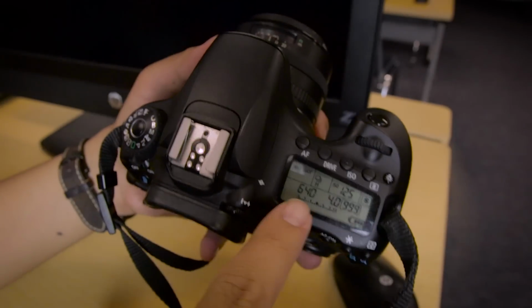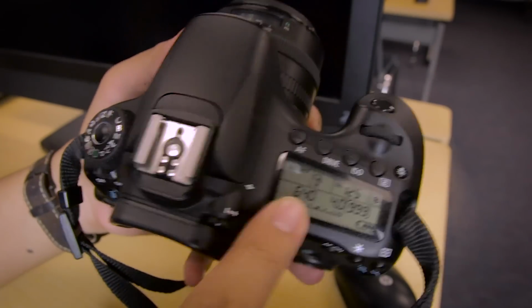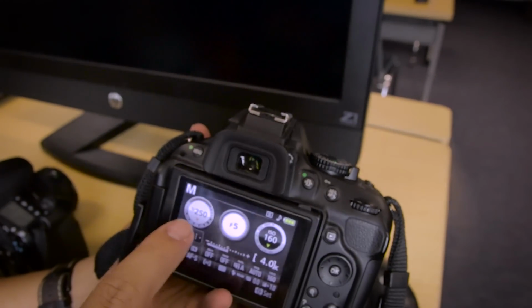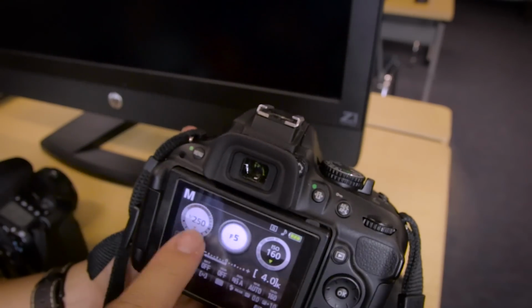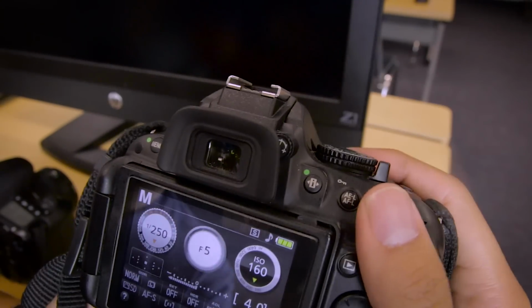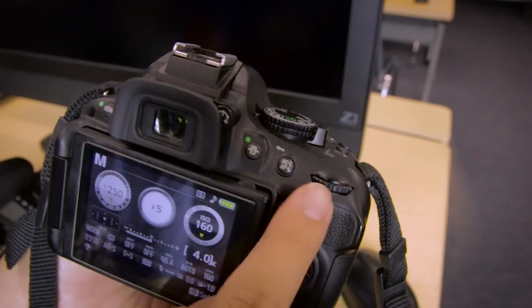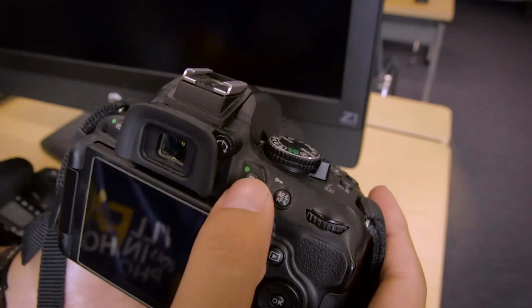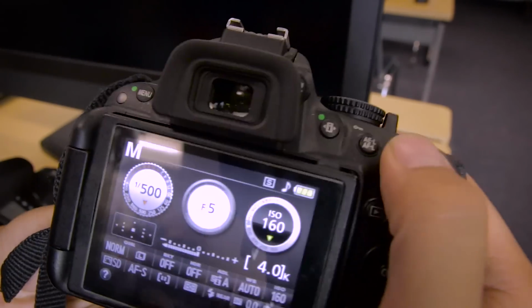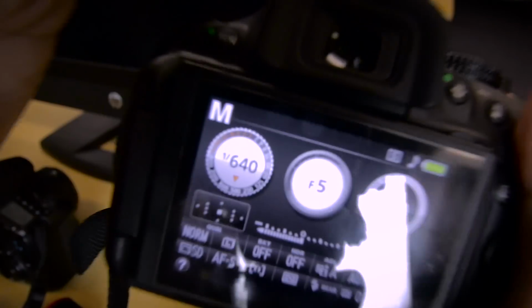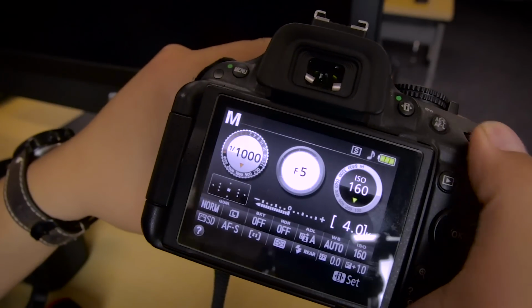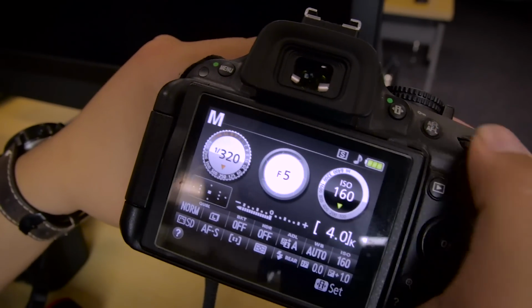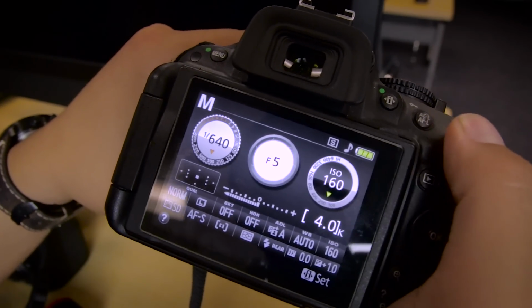Now the shutter speed on the Canon I showed you before was right here on the top, right there where it says 640. On the Nikon camera, so again, if you want to see this back screen, press the I button. To change that, it's also the top wheel. Sorry, it's this rear wheel here. So I'm going to change it and you'll see that value change. Like so. Turn it to the left to make it smaller, turn it to the right to make it bigger.